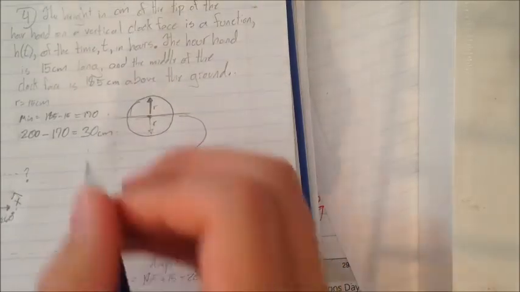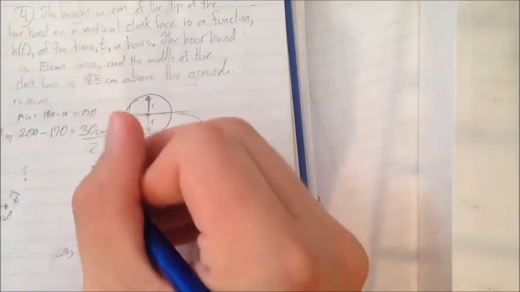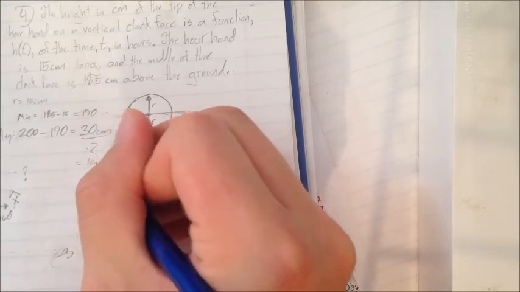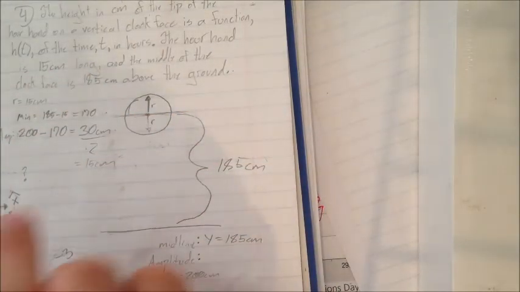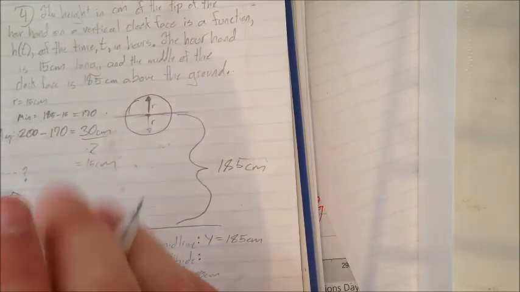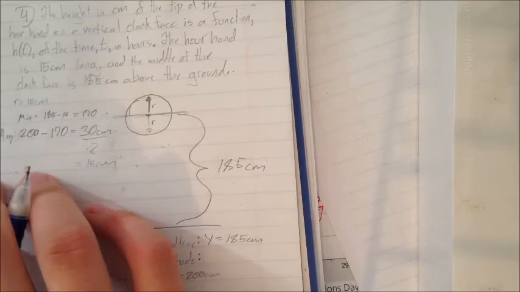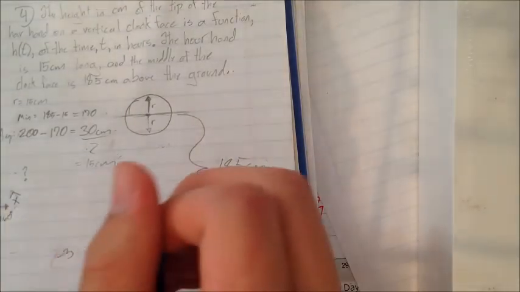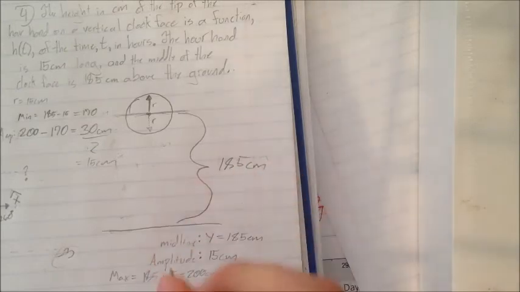That gives us our amplitude: our amplitude equals 15 centimeters. So that's how that's done. You could probably have done this a lot quicker in your head, but I thought I'd go through step by step. So amplitude equals 15 centimeters.